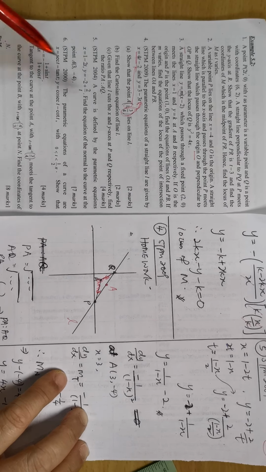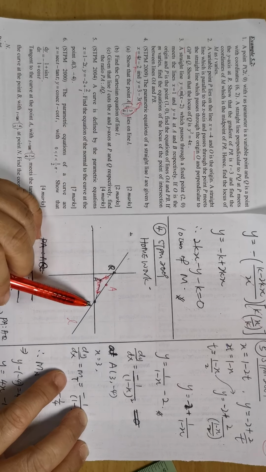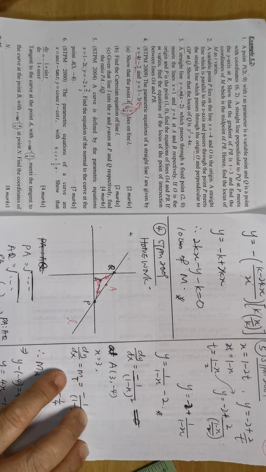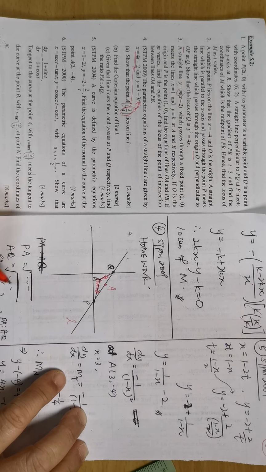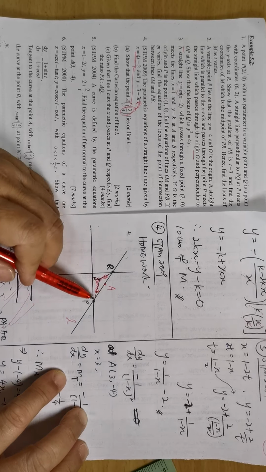Okay, then the question says, given that L cuts the X and Y axis at P and Q. So P is here, because it cuts the X and Y axis. P is here, Q is here. All right, find the ratio for PA, AQ. Not this one, so this one is wrong. So it means use the formula for ratio.